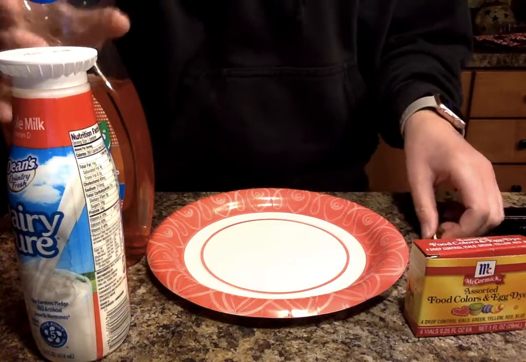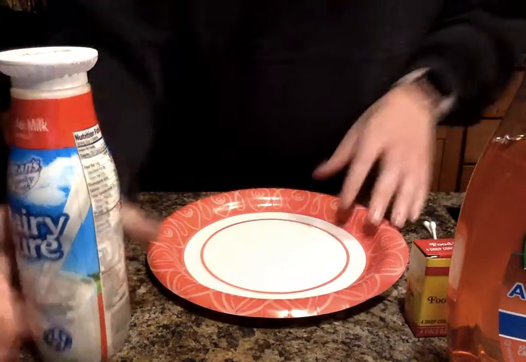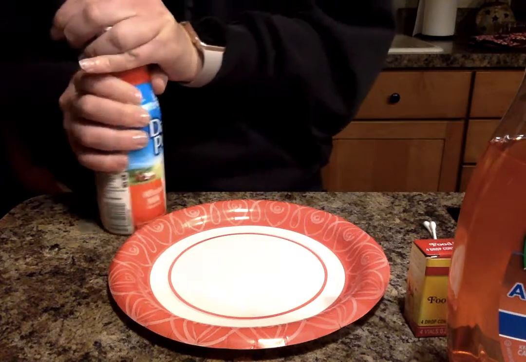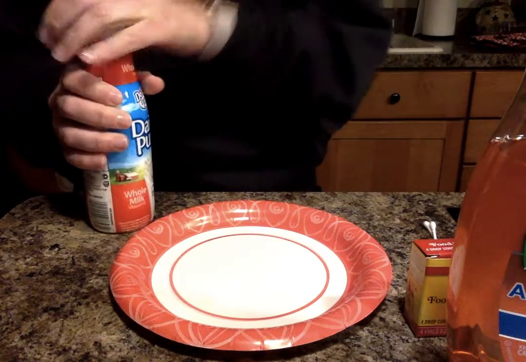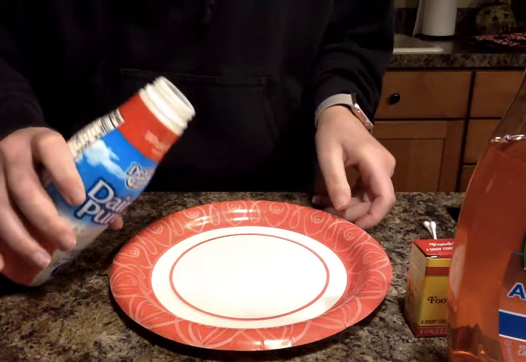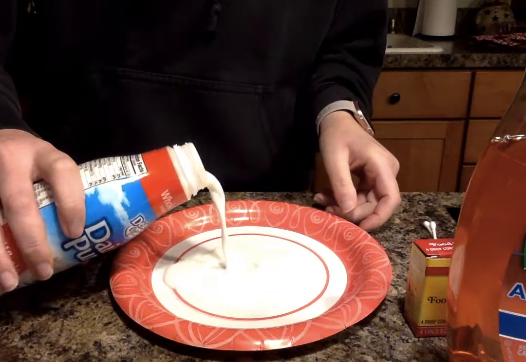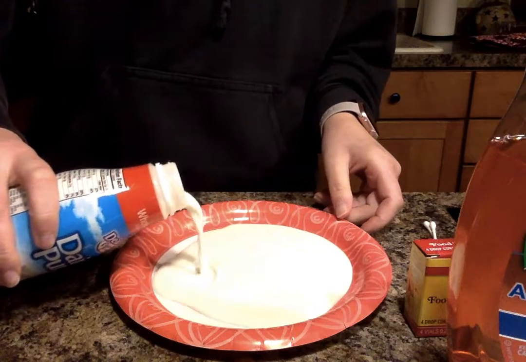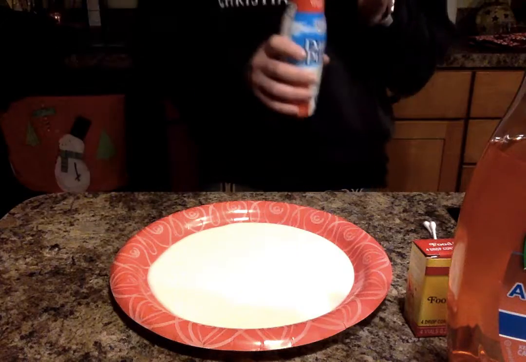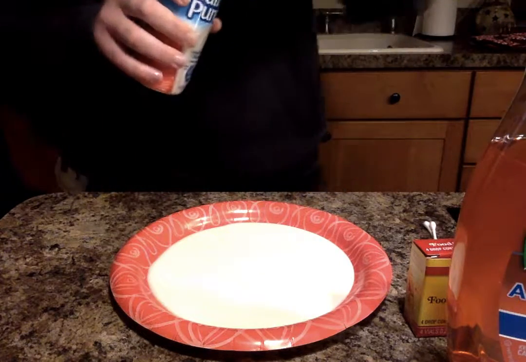Okay, so the first thing that we're going to do is we're just going to open our milk and pour it into the paper plate, just so it covers the surface of the plate. We don't need a whole lot. So just like that. Okay, I think you guys can see it on the screen.